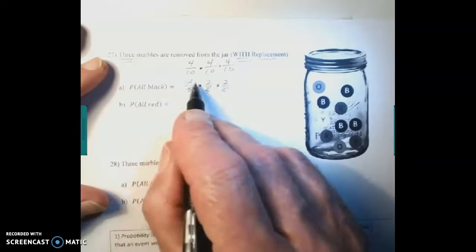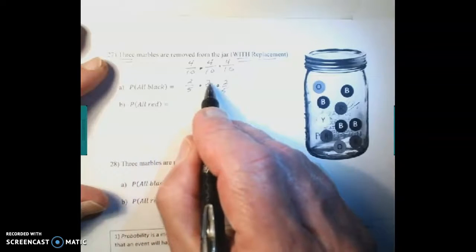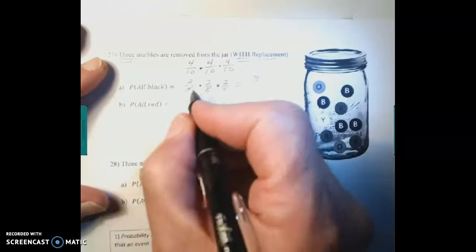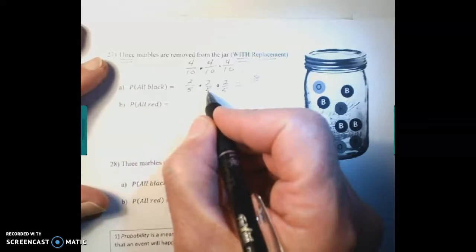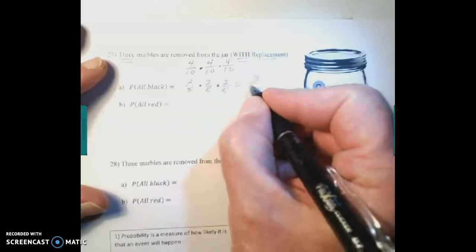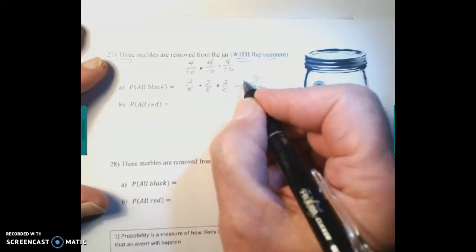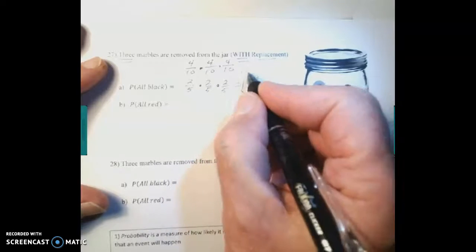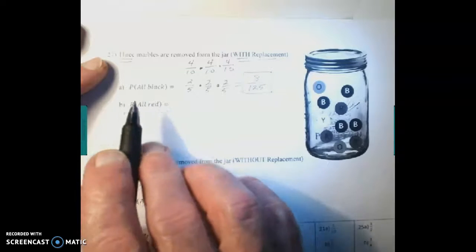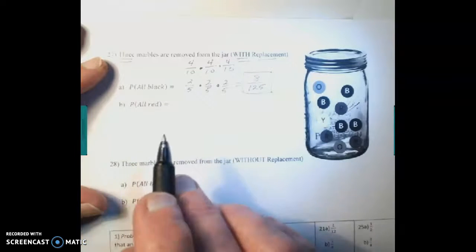You multiply numerators times numerators, so 2 times 2 is 4, times 2, 8 favorable outcomes over 5 times 5 is 25, times 5 again, 125. That is the probability of getting all 3 black marbles when you reach in and with replacement.